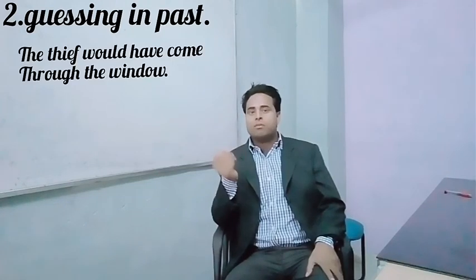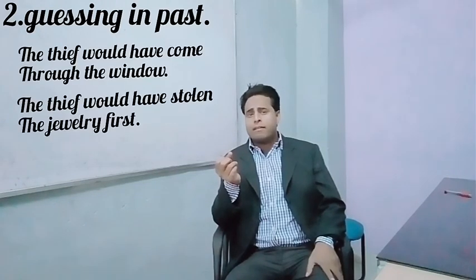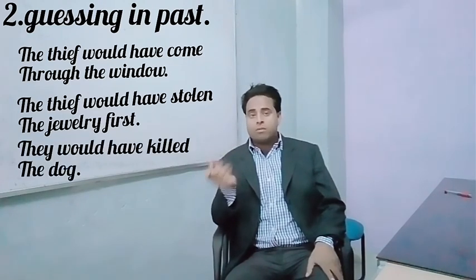Like, the thief would have come through the window, and the thief would have stolen the jewelry first. The thief would have killed the dog first because the dog was barking, maybe. So in this type of case, we use "would". This is the second use of "would". You need to work on it.